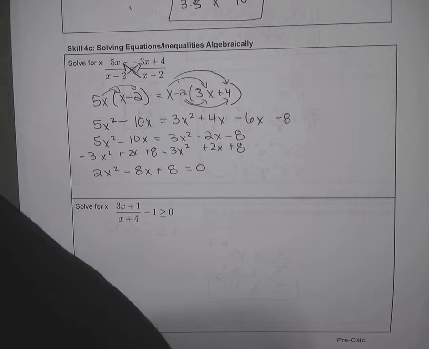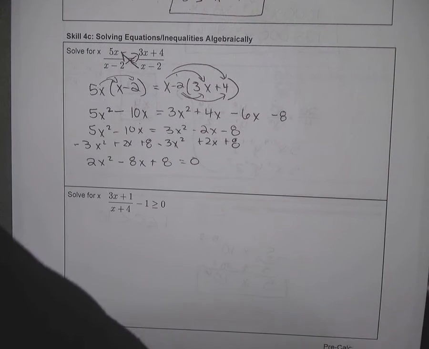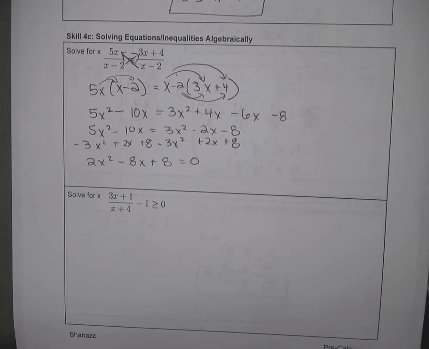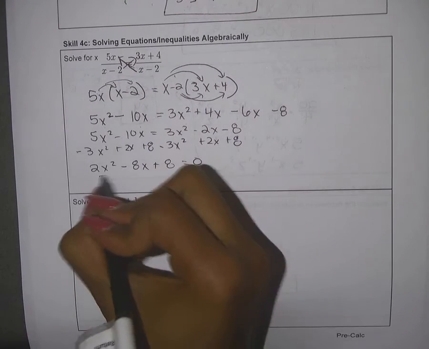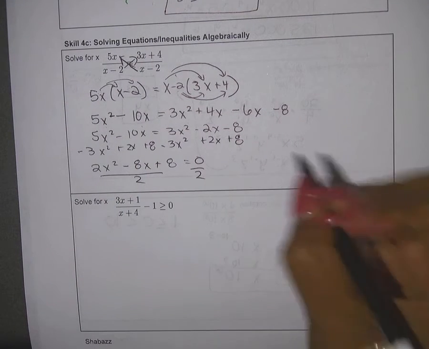So now we need to solve for x. So now you can solve for x any way. You can do completing the square, you can use the quadratic formula. I'm going to go ahead and divide by 2 because I noticed that each of my terms are easily divisible by 2 and that might make it easier for me. So divide by 2, divide by 2.